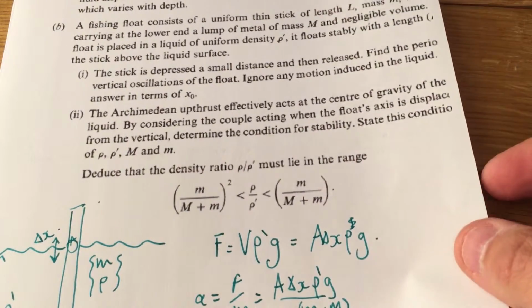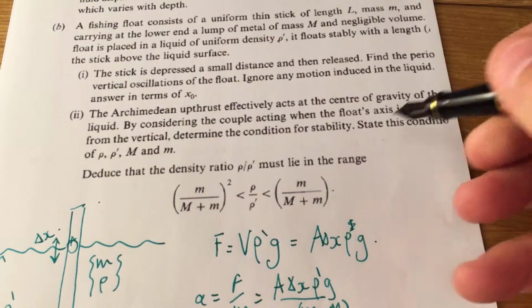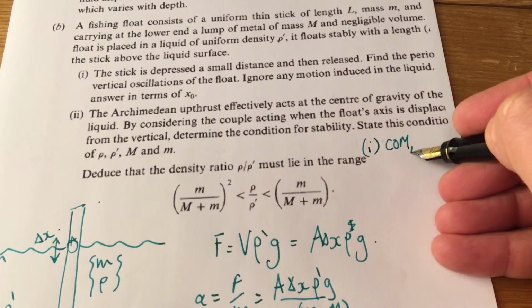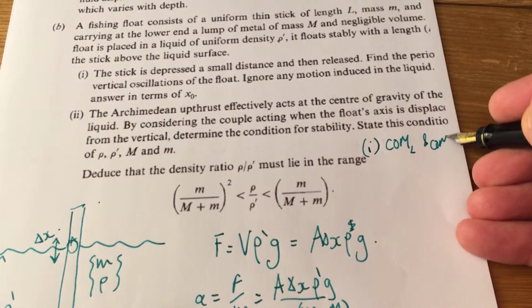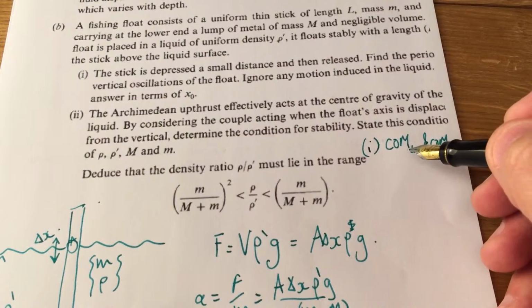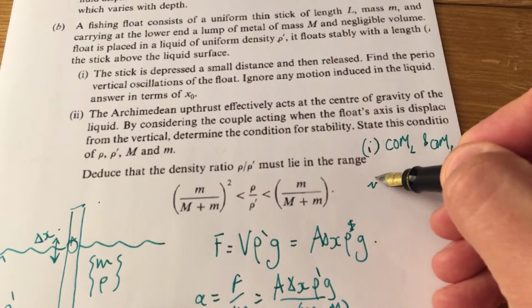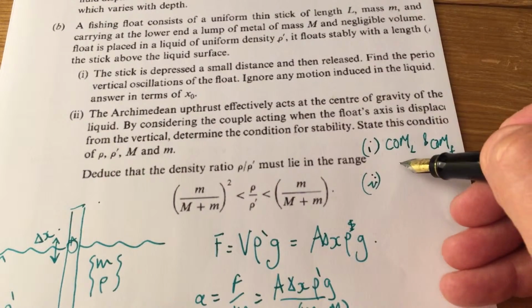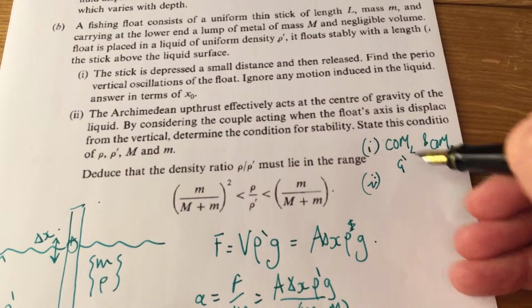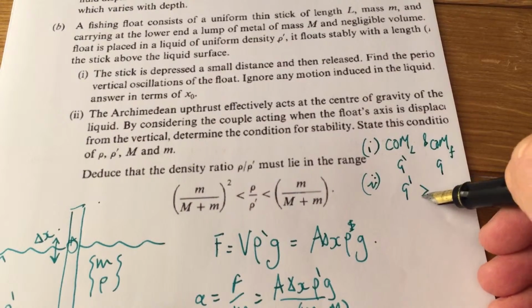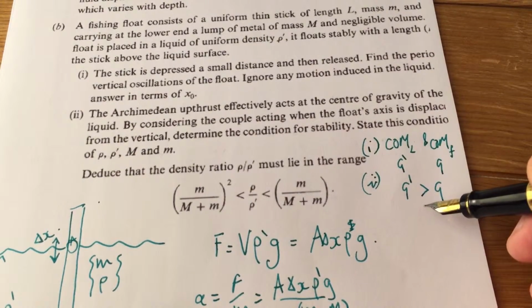First of all, the first hint we can use is to work out the centre of mass of the liquid and the centre of mass of the float. And once you have those two, then we're going to talk about the stability. Well, I'll give you the second hint anyway. In order for this not to fall over, we want to make sure that the centre of gravity of the displaced liquid, G dash, must be higher than G, otherwise it will turn over.